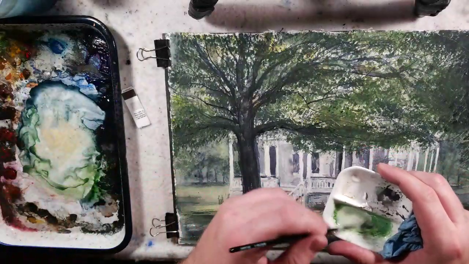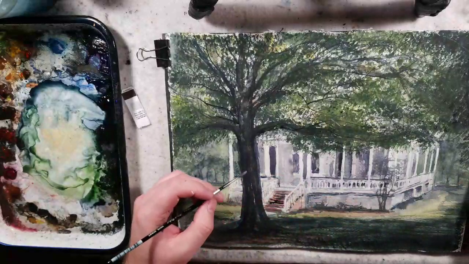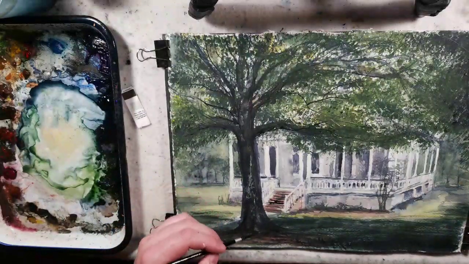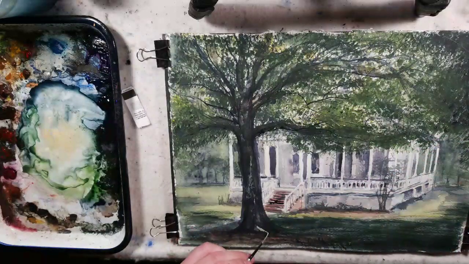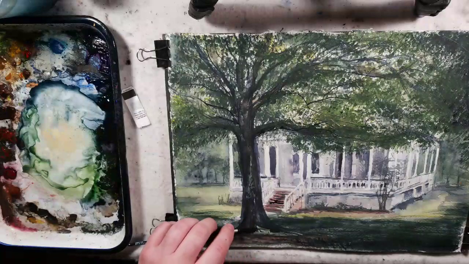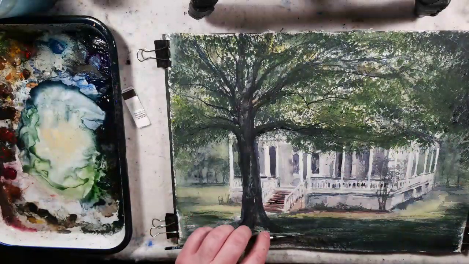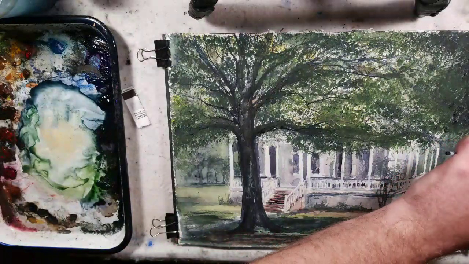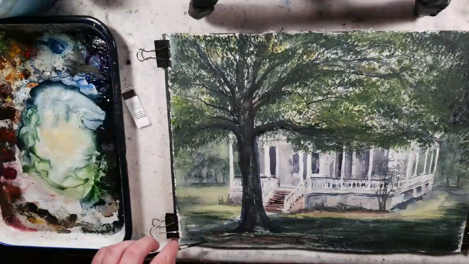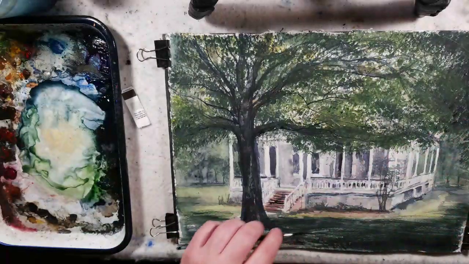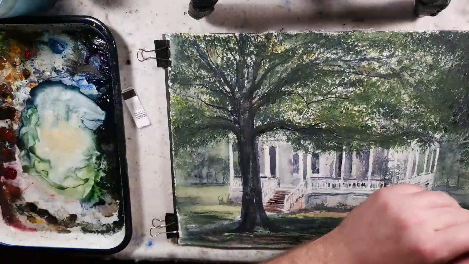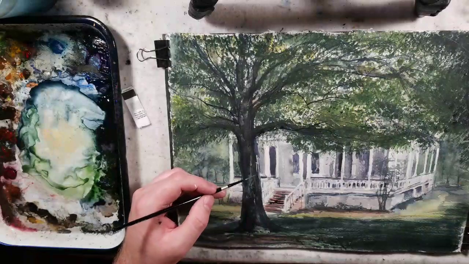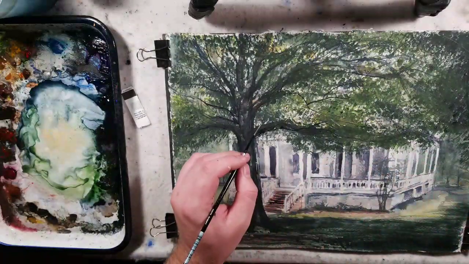I have a little bit of green from the last time I had used it. Put some highlights on some branches.